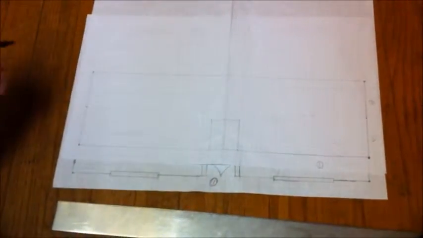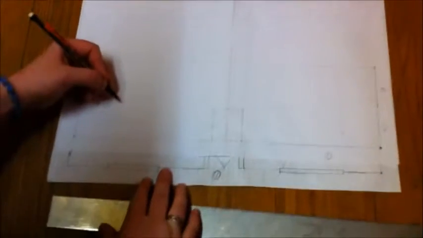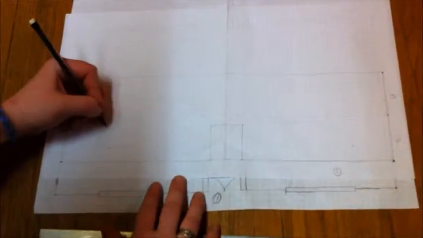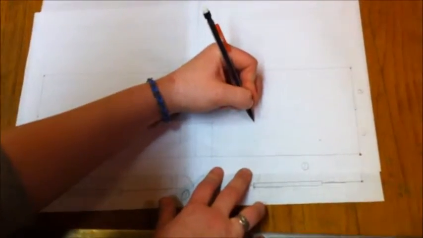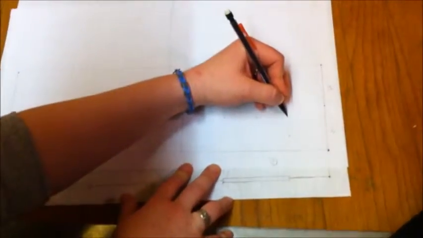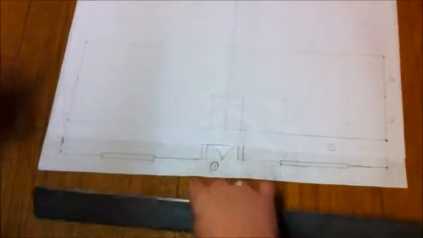Okay. And then you can decide how tall you want your windows. I'm going to have mine come up to where the door is, because I like having everything lined up. You can do whatever you would like. There's no requirements for how tall you have to have the windows, so whatever you'd like for that.